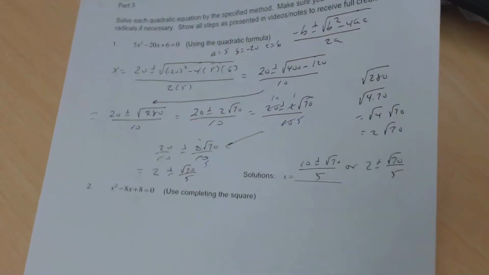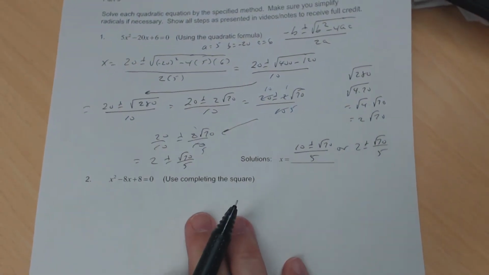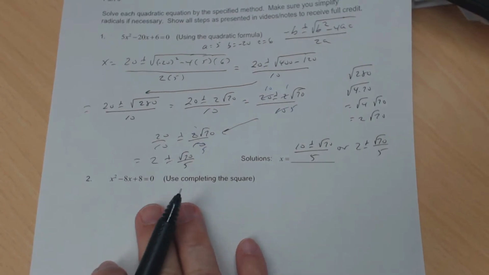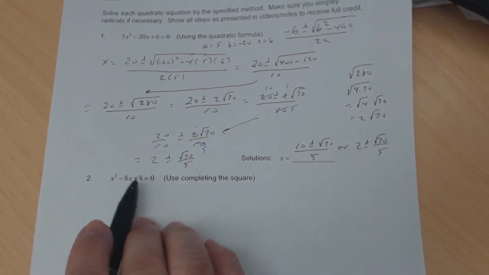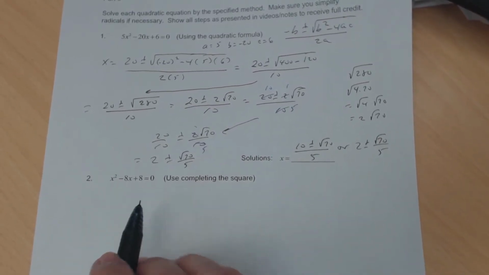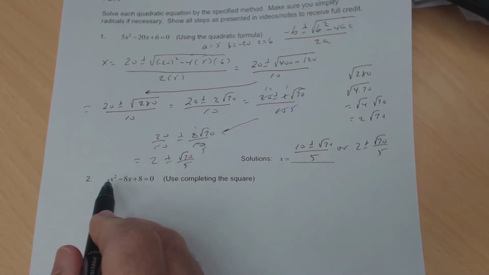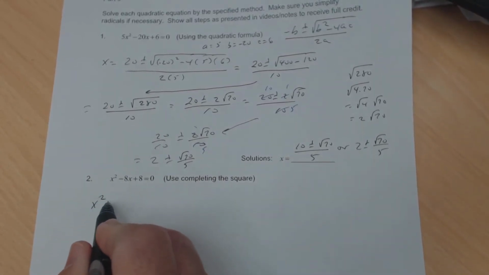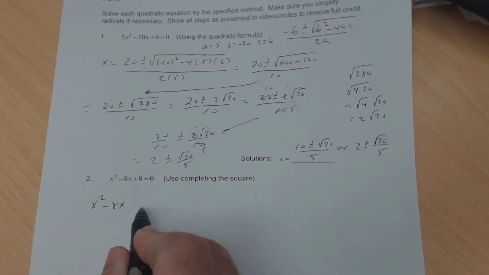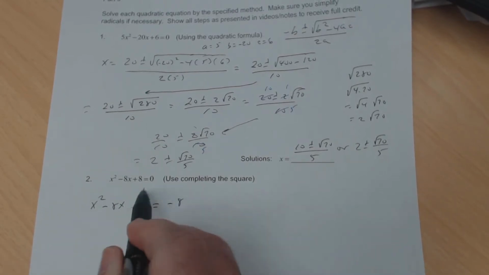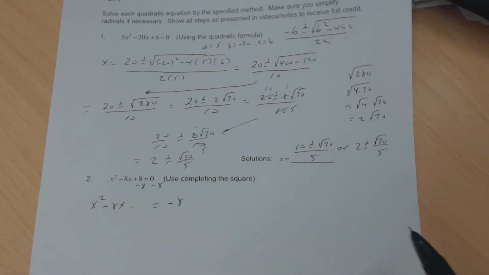Alright, so that's the number 1. Now number 2, where we complete the square. Now when completing the square, remember you have to have the variables on one side, the constants on the other. And also make sure the coefficient of x squared is 1, and it is. So we have x squared minus 8x, leave a blank, and then equals negative 8. So we're going to subtract 8 from both sides.